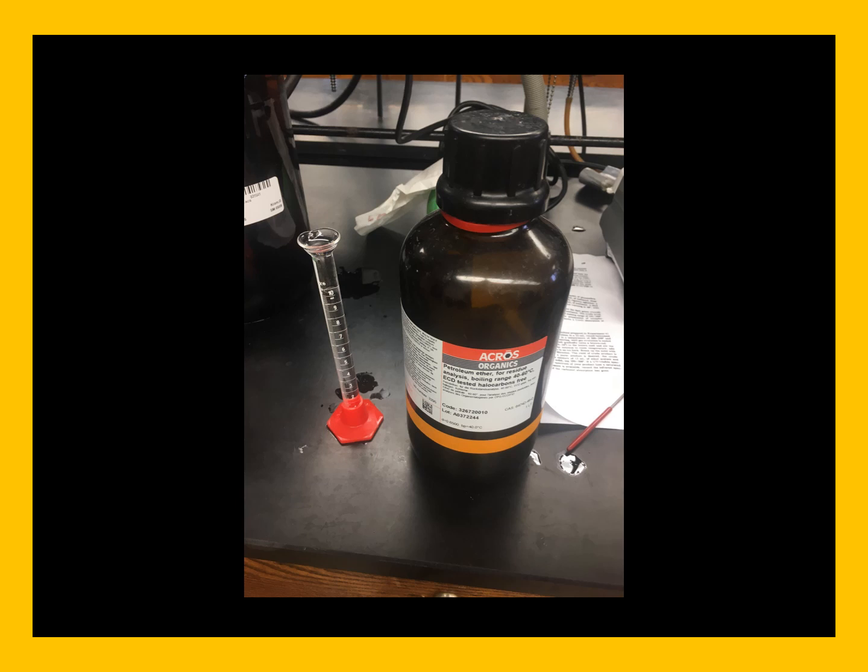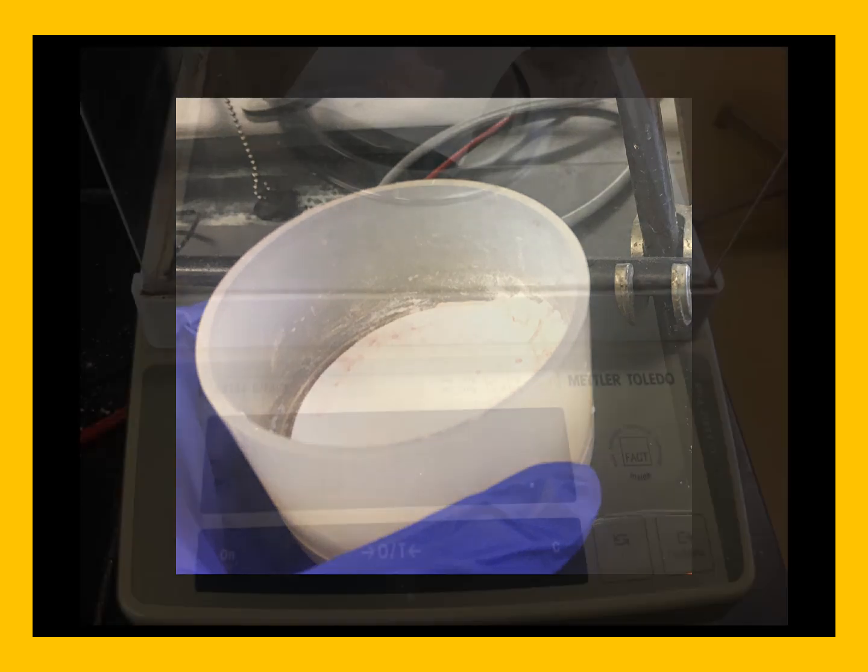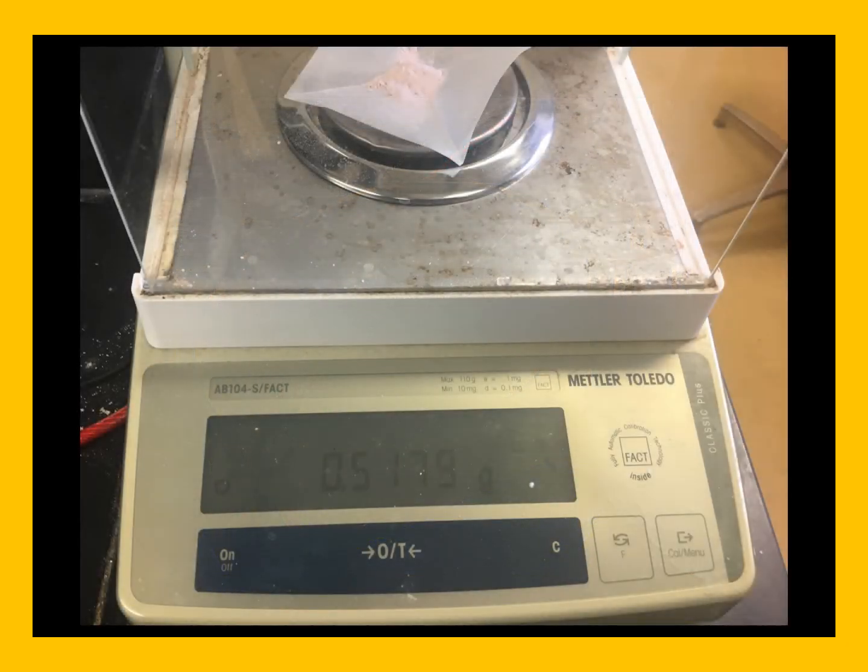We then collect this product by filtration, and unfortunately we don't have a picture of this, but what we do have is a picture of us washing this with 3 mLs of petroleum ether, and you can see that even though the mother liquor, or the filtrate, was very, very dark purple, the compound itself is quite light colored. And here you can see we're going to weigh out our very light pink product. So this tells us that all the tetraphenyl cyclopentadienone either reacted or was removed when we washed the reaction with the petroleum ether, and we have 0.5179 grams of product.